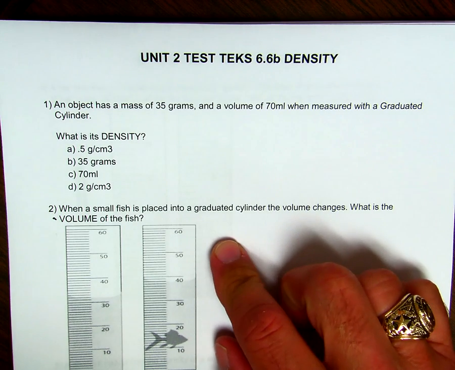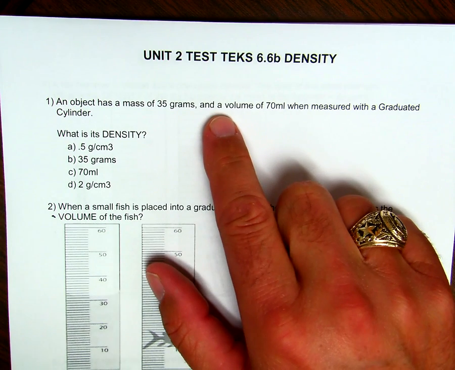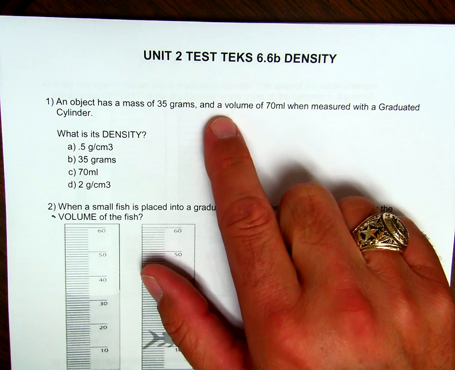All right, we're going to go ahead and get started on Unit 2. This is the written portion of our density exam.